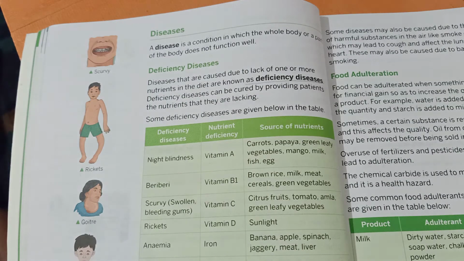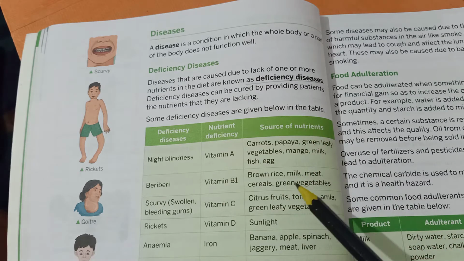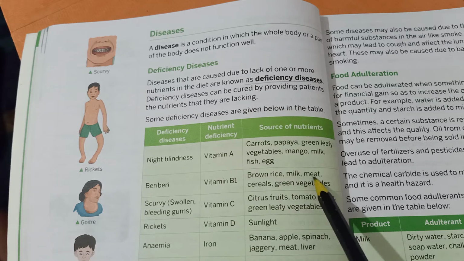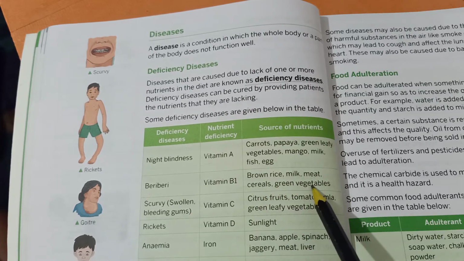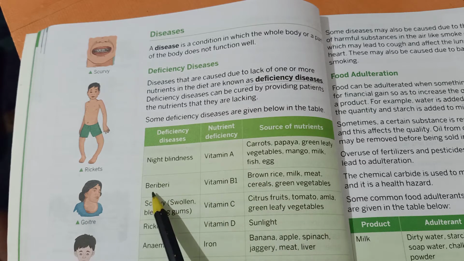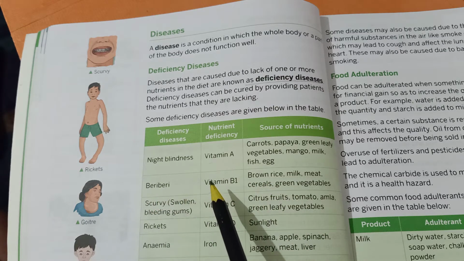Now, let us first go to the source of this nutrient. If we eat brown rice, milk, meat, cereals, green vegetables, then we can be cured from beriberi disease, but that disease has to be diagnosed early.